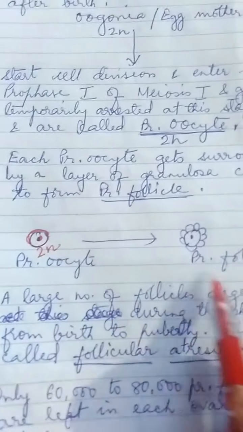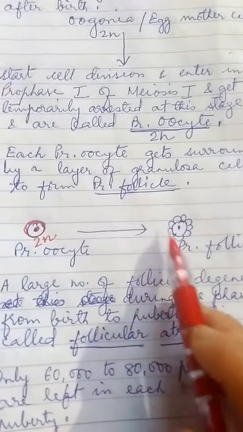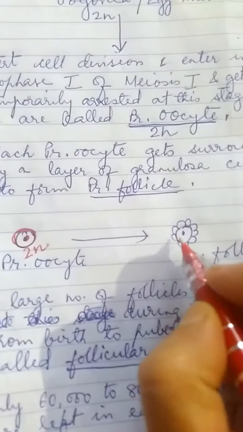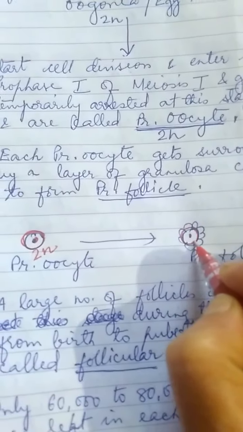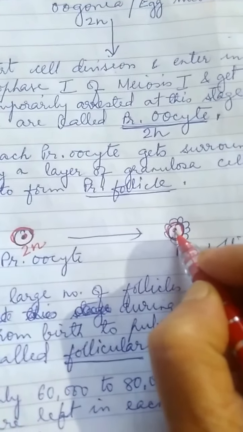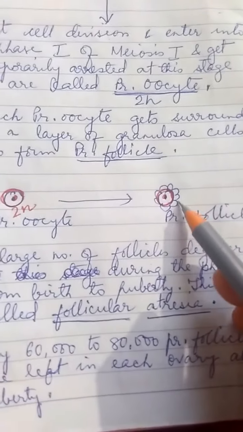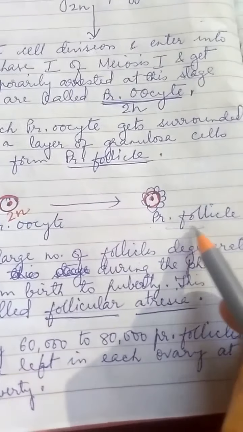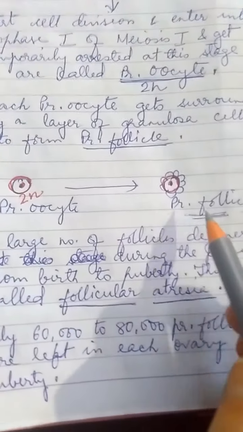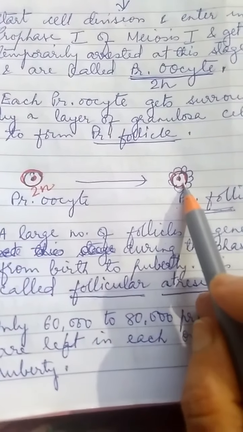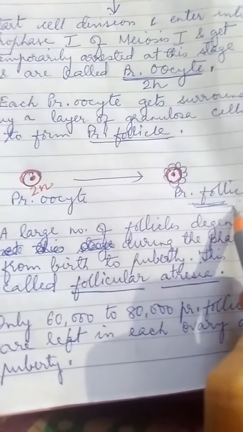This primary oocyte gets surrounded by a layer of cells, and this structure is now called a primary follicle. The primary oocyte has a layer of granulosa cells attached to it, and the structure so formed is called a primary follicle. The primary follicle has the primary oocyte inside it. And this occurs in the fetal stage only.